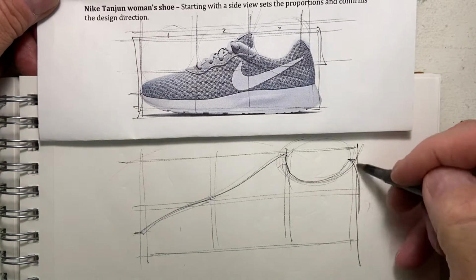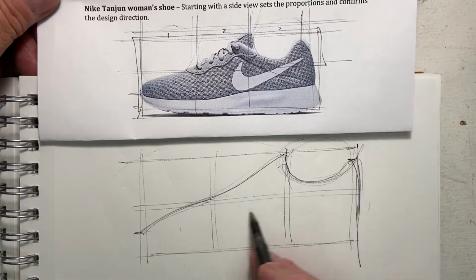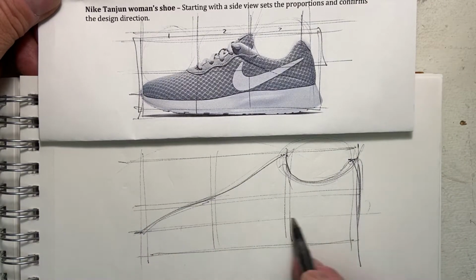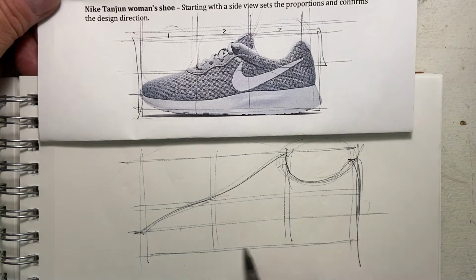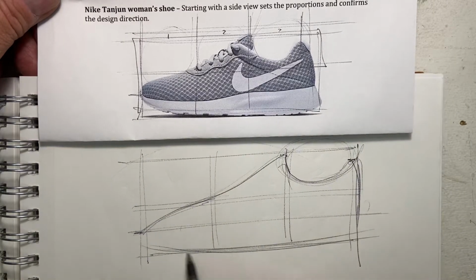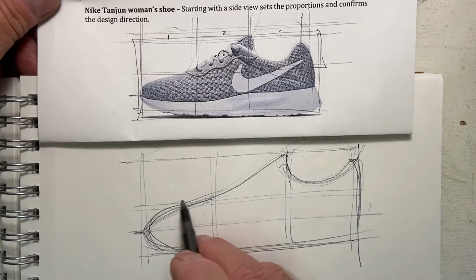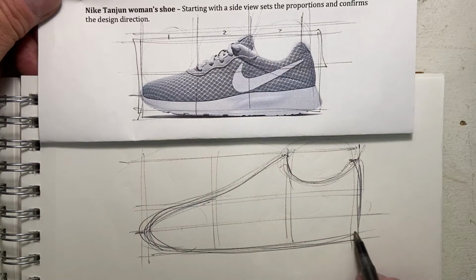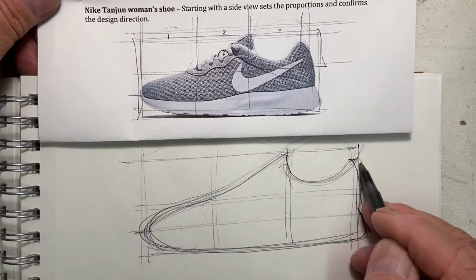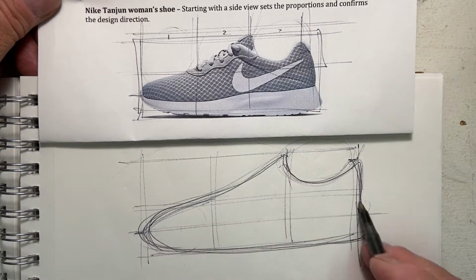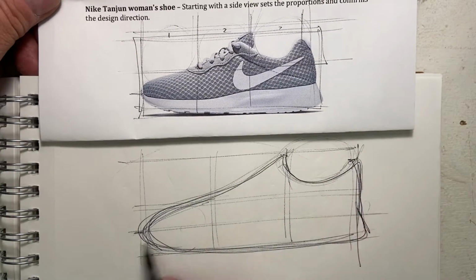Got the sports high back here. This is about center here. And we've got the bottom of the shoe like this. So that's our basic shoe design within the parameters of the box, okay?